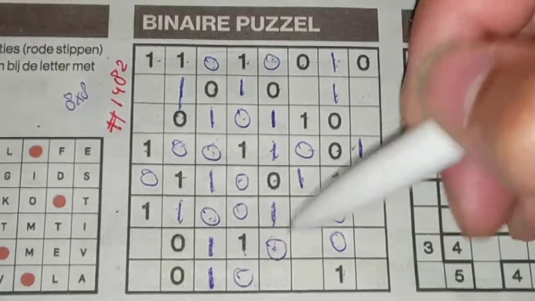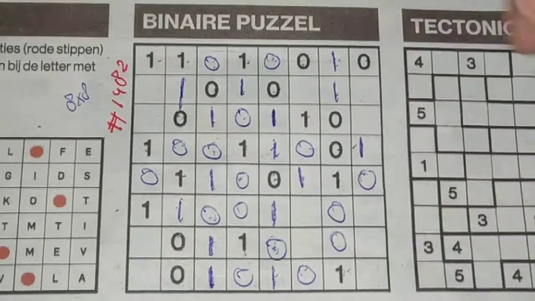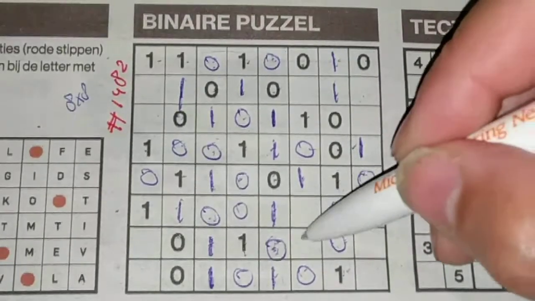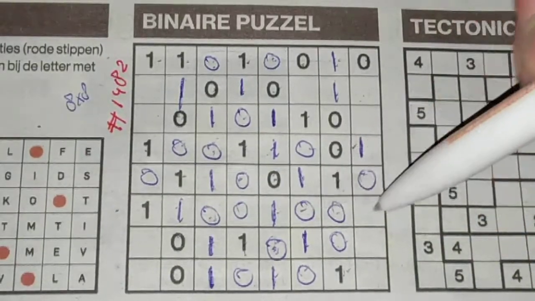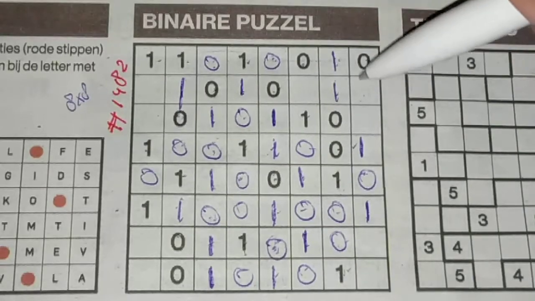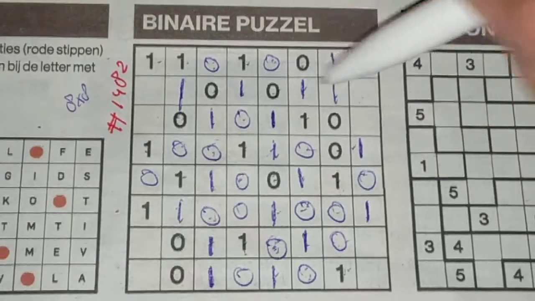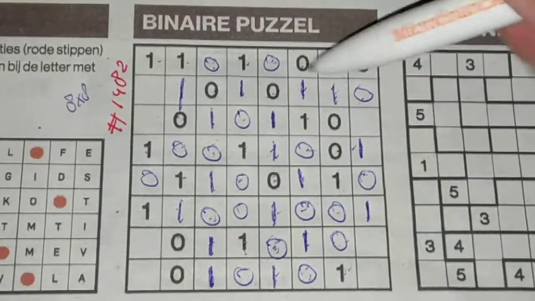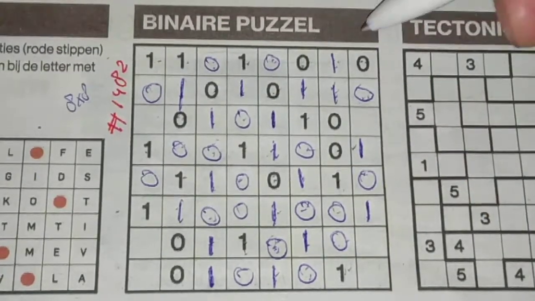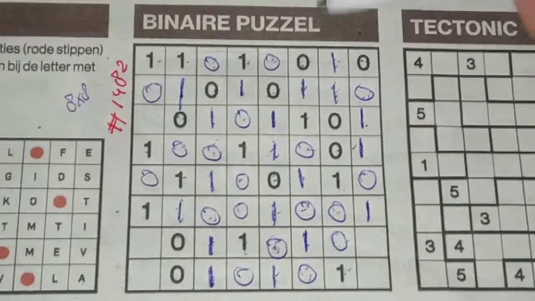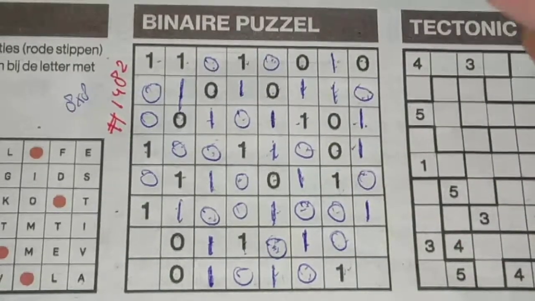Between two O's comes a 1. We have here 4 O's, so the rest are ones. Between two ones comes an O. Between two O's comes a 1. Between two ones comes an O. Double O, here 1, there 1. 4 O's in this column, so the rest are ones. Double 1, here an O, there an O. 4 ones, so the rest are O's. Double O, here 1, there 1. 4 ones in this row, so the rest are O's.